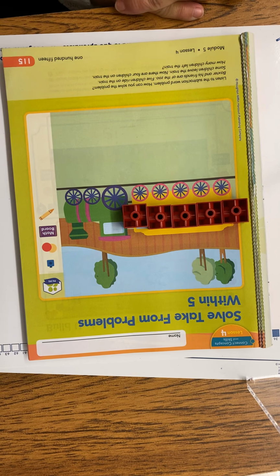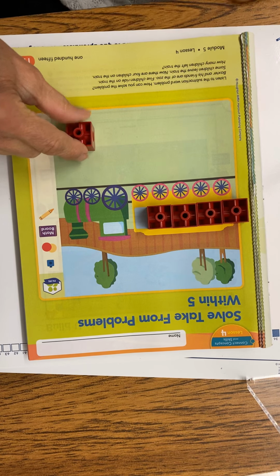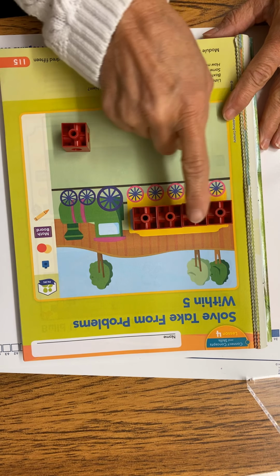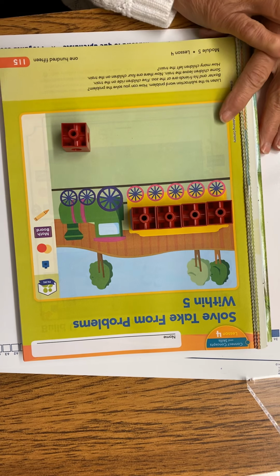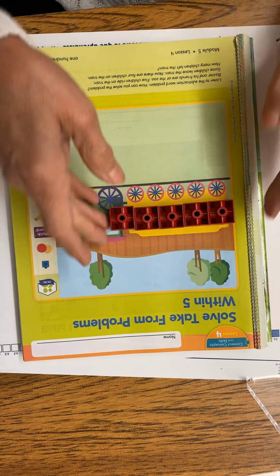How are we going to figure that out? Well, we could take 1 away at a time. That's a good idea. So let's take 1 and take him off the train. Now let's see if there's 4 left in the train. Ready? 1, 2, 3, 4. Yes, there are 4. Good job. So let's go ahead and put the other one back in. We have 5 now.